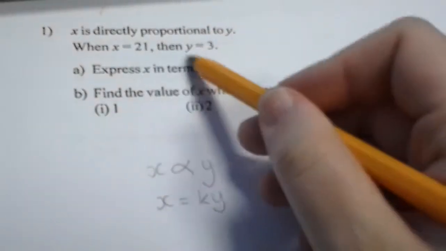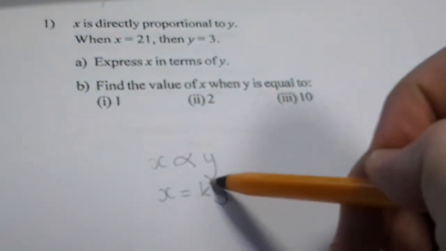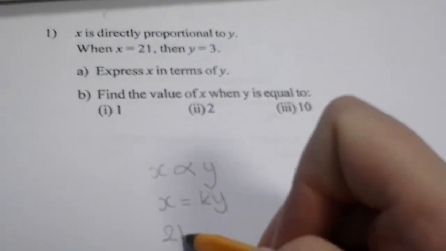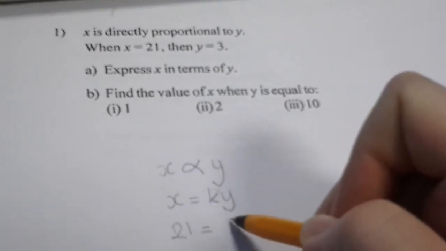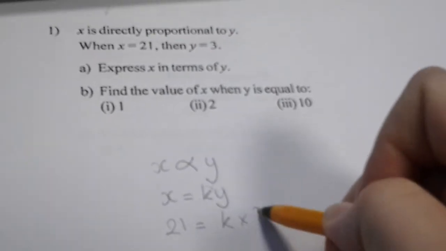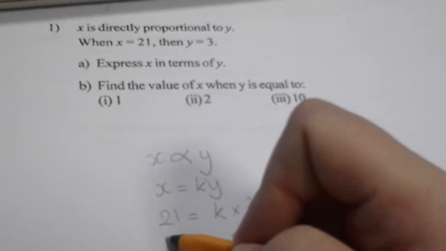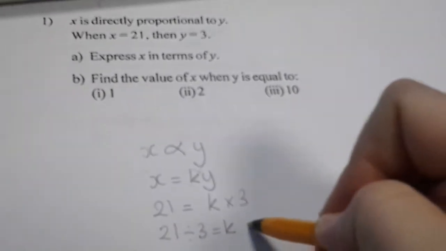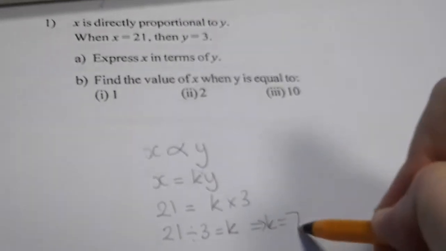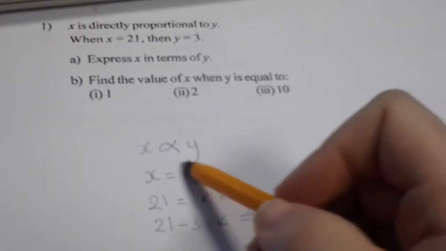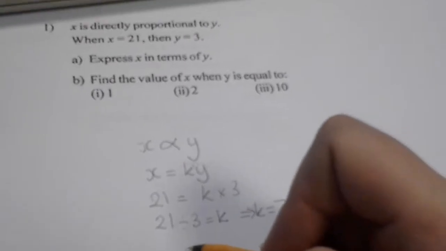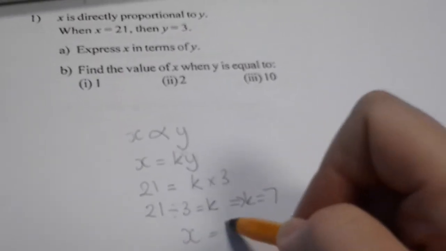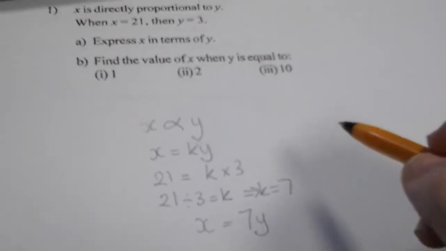I'm then going to use these two values to figure out the value of k. So when x is 21, y is 3. So 21 equals k times 3. This means that 21 divided by 3 is k, so therefore k is 7. And if k is 7, this equation becomes x equals 7y, the formula.